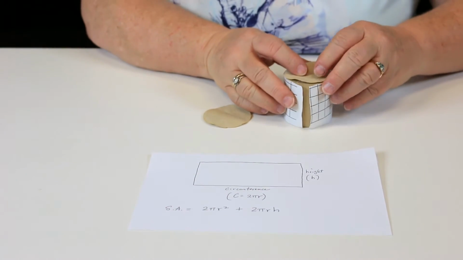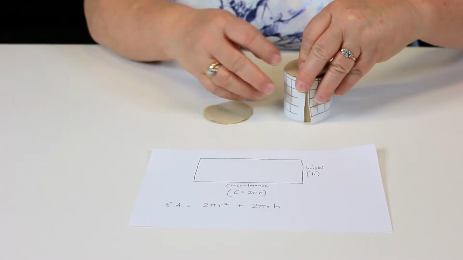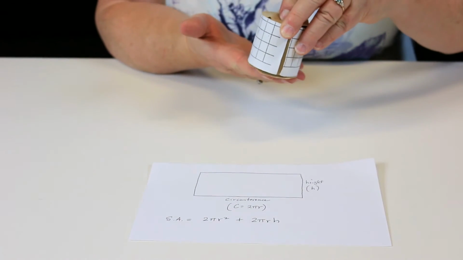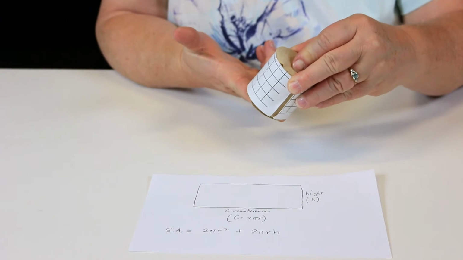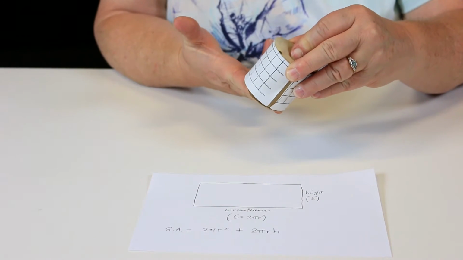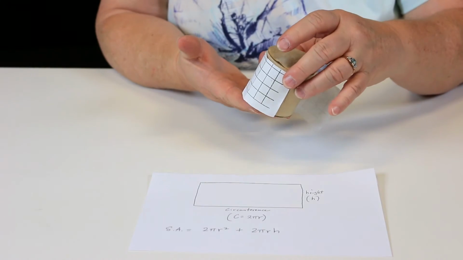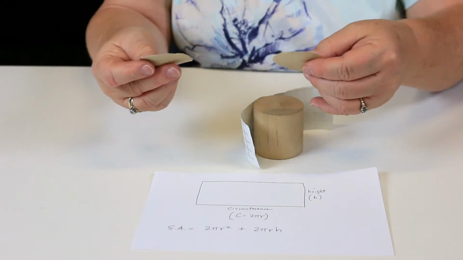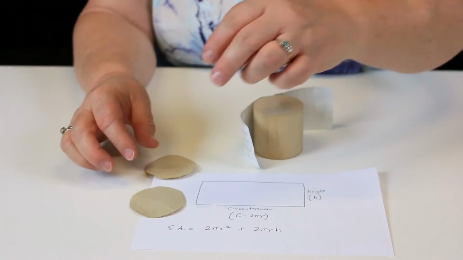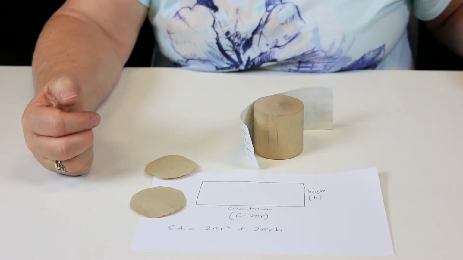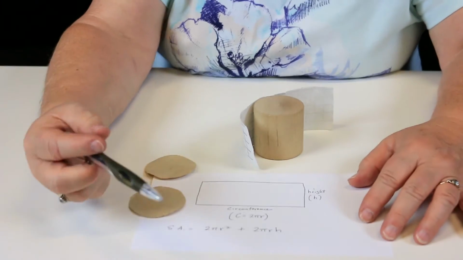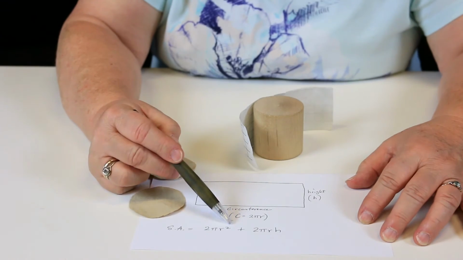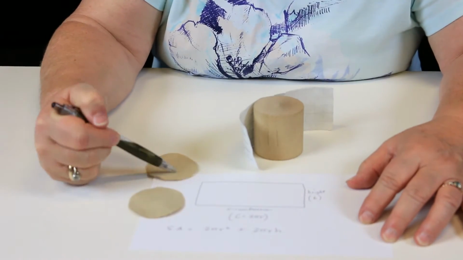So I'm going to cover it here. So all of this figure is covered. And when I undo this, what I notice is that my two bases happen to be two circles. If I look at two circles, the area of each circle is pi r squared. Now I look at my formula and look, this is just 2 pi r squared. So these are the two circles.